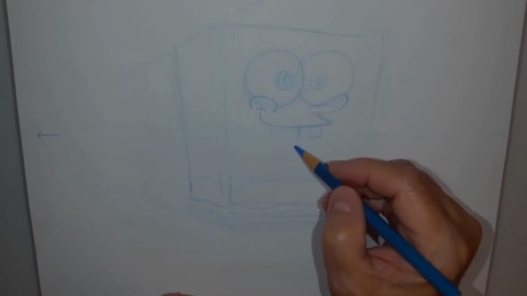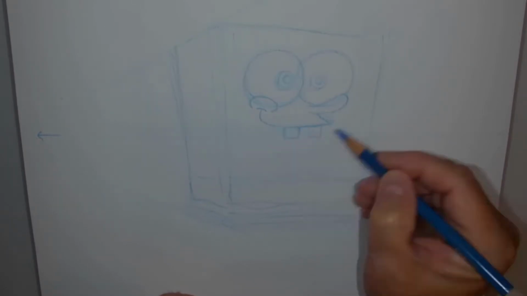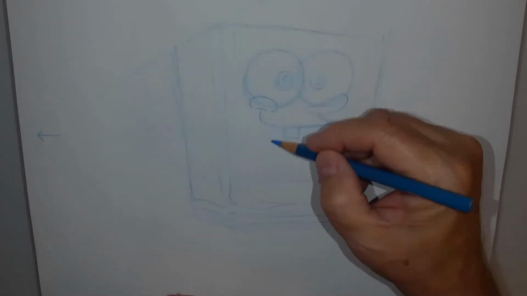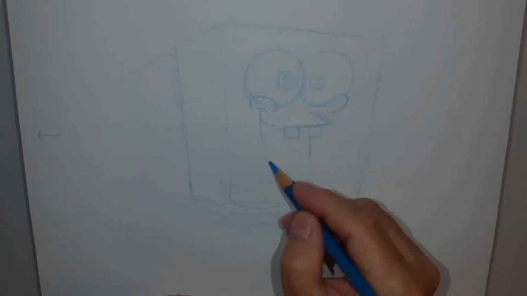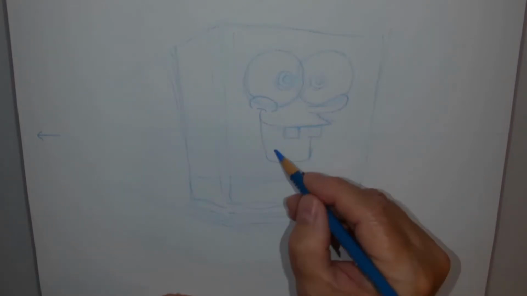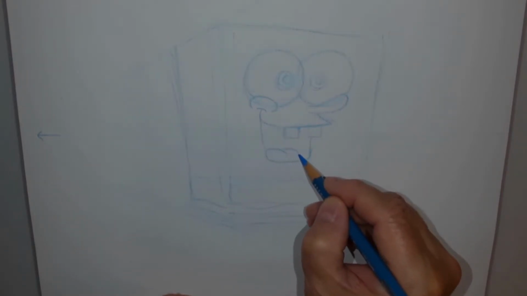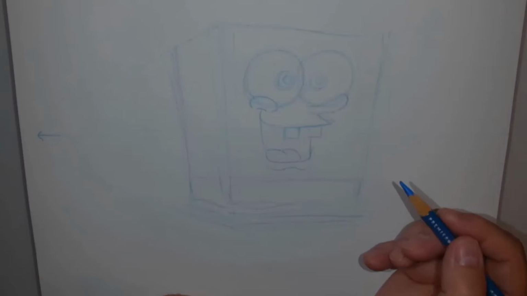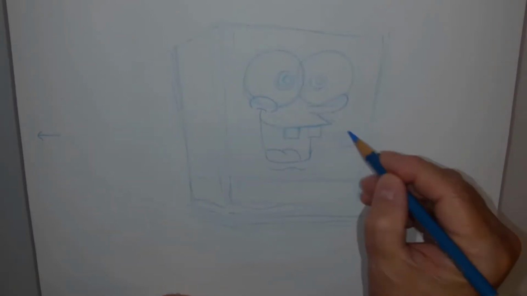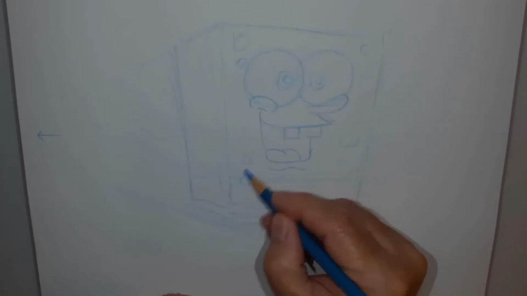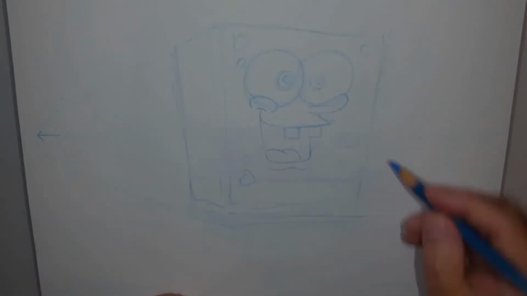He's only got 2 upper teeth with quite the gap in between. And it's just looking at proportions, trying to get the character on model and looking the way he's supposed to. In this particular pose and drawing, he has his mouth wide open. Inside the mouth, we can see the tongue, and we can have a little bit of indication of the lower lip here. And because he is a sponge, we have some little holes in here that make up the sponge. There we go. So that's looking pretty good.